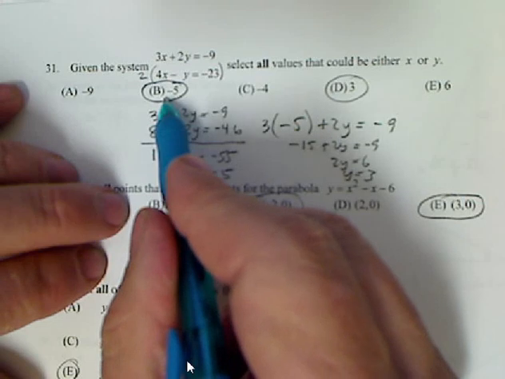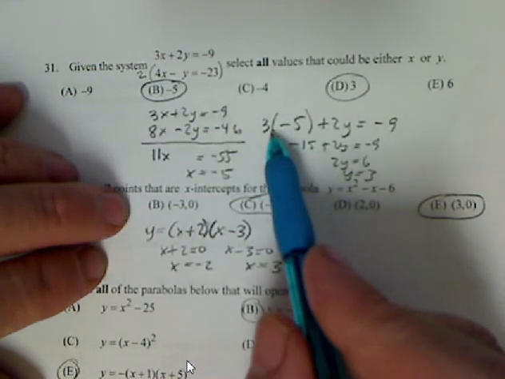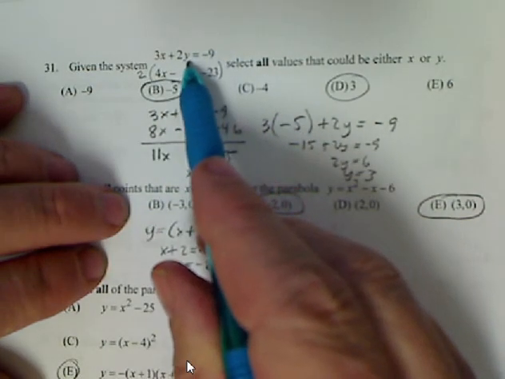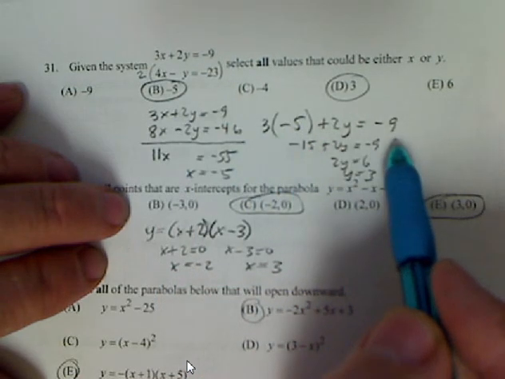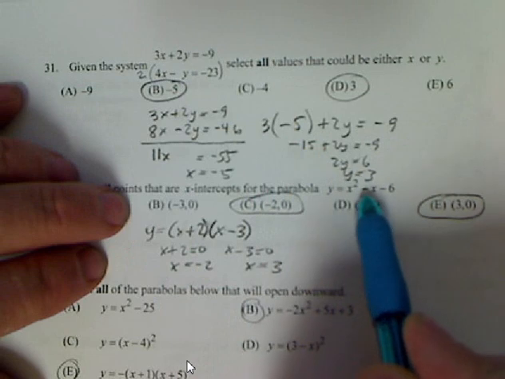To find the other answer, I plug in negative 5 into either one of these equations. So 3 times negative 5 is negative 15. Add that to negative 9. I get 6 divided by 2, and I get 3.